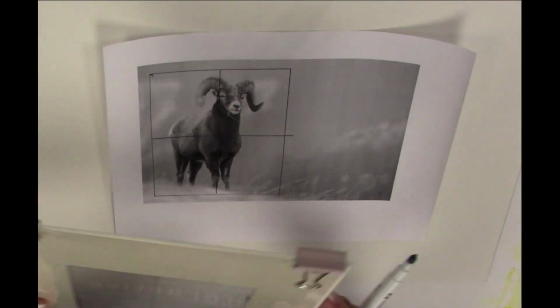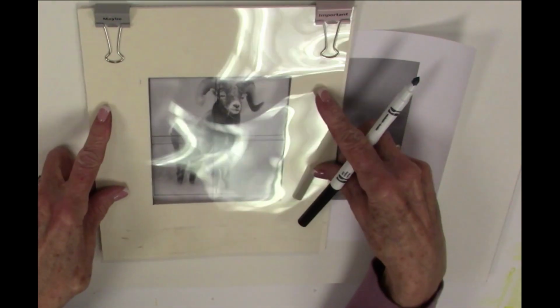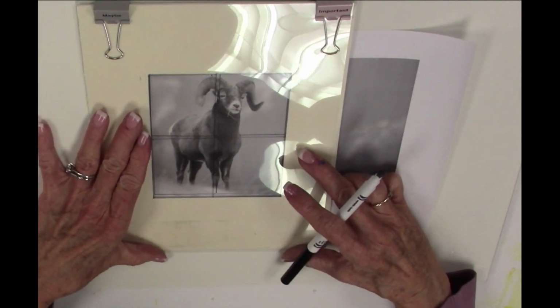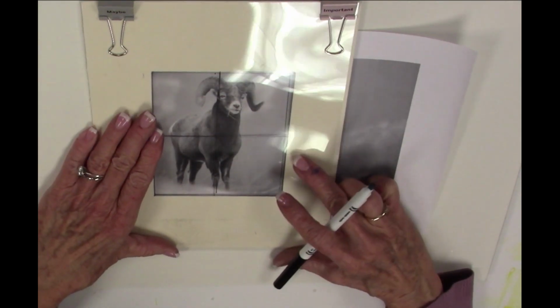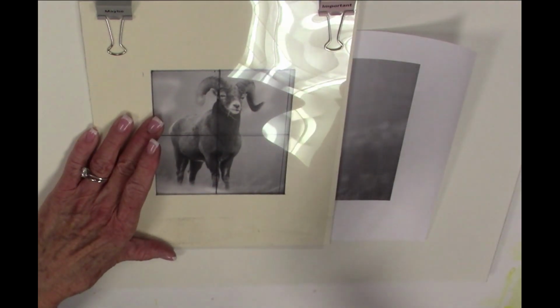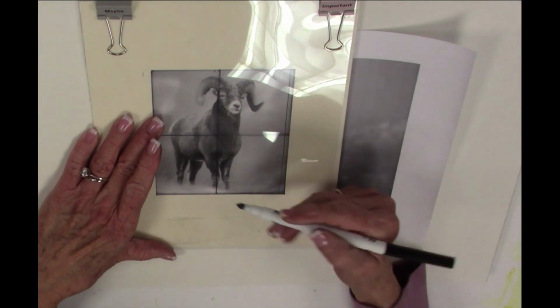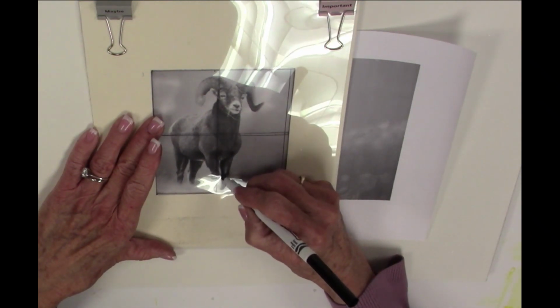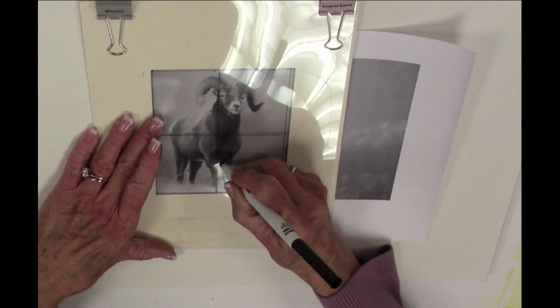Now you have your viewfinder, and the way that we do this is to find a unit in this piece, and it should be kind of a medium unit. So I'm going to take as my unit this part of the leg right here. Oh, is this not working right?